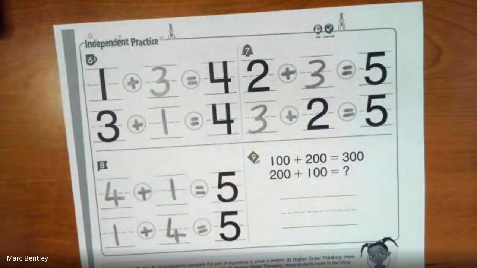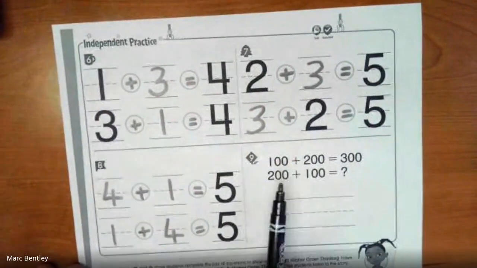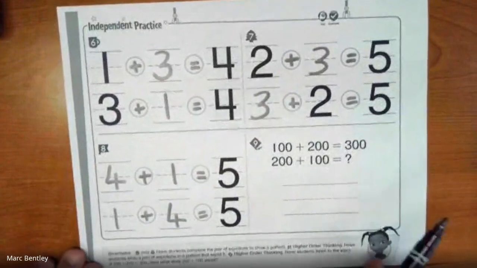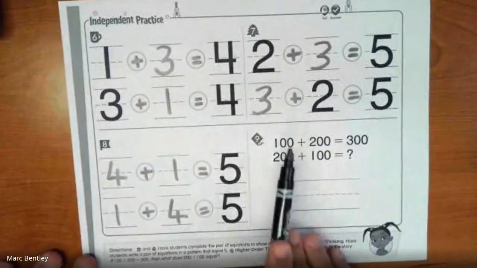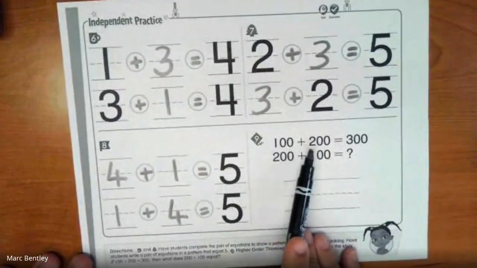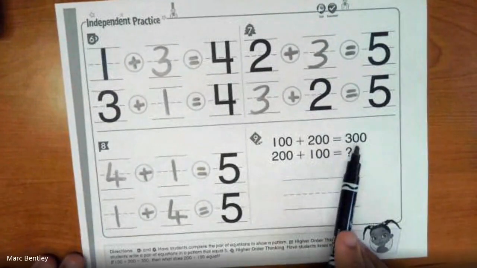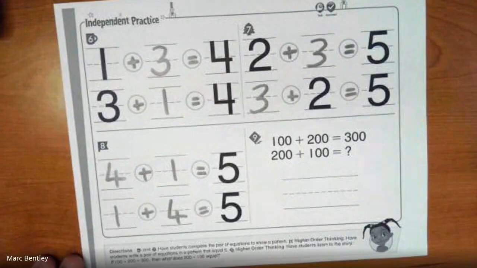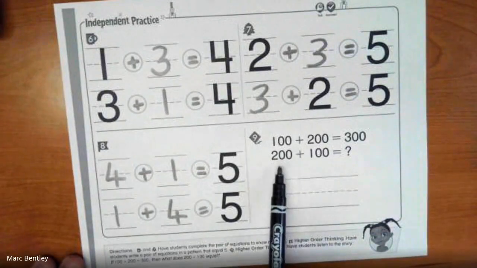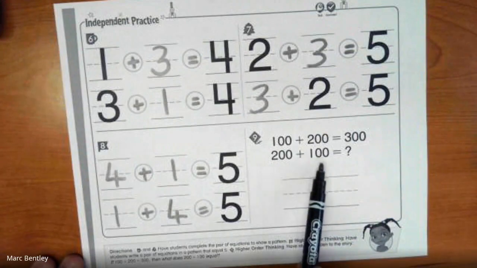Okay, we are going to move over here. And this might seem a little bit tricky at first. So we have 100 plus 200, I'm talking about big numbers, equals 300. And it's asking us to find out what 200 plus 100 is.